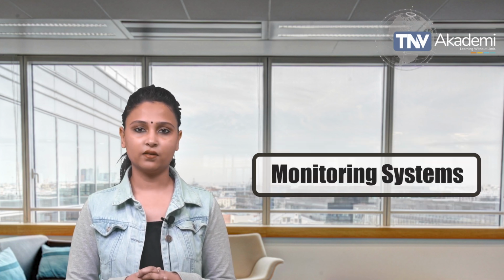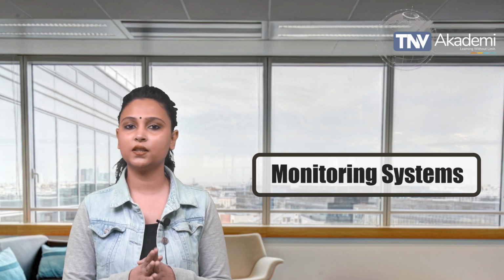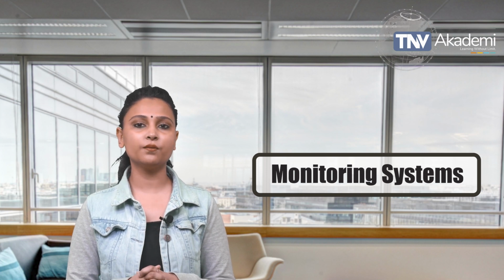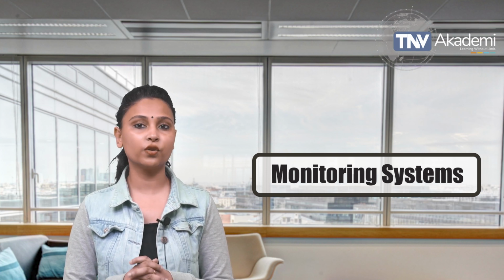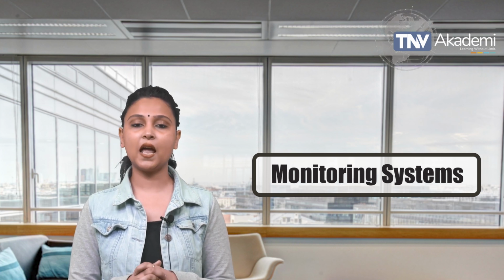Monitoring systems. Establishing monitoring systems is crucial for ongoing data collection. Organizations need to implement systems that capture data on greenhouse gas emissions and removals, ensuring accuracy and reliability over time.